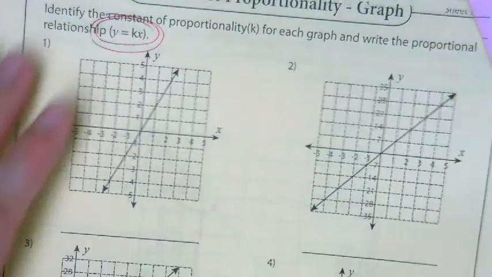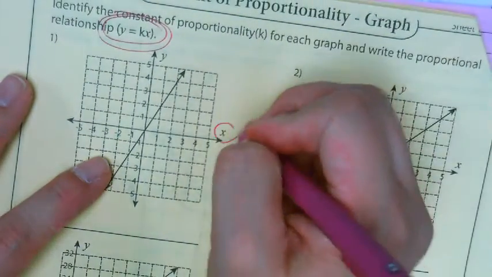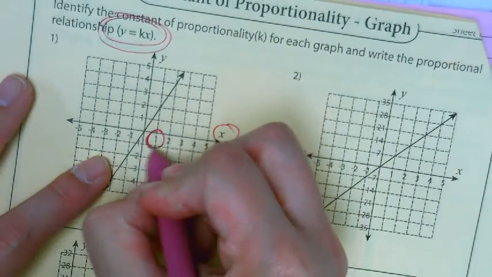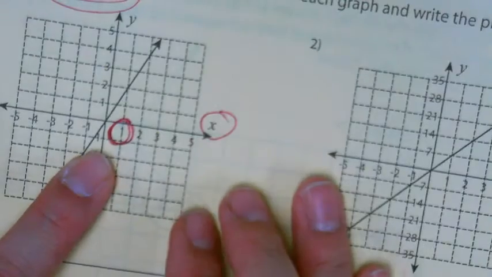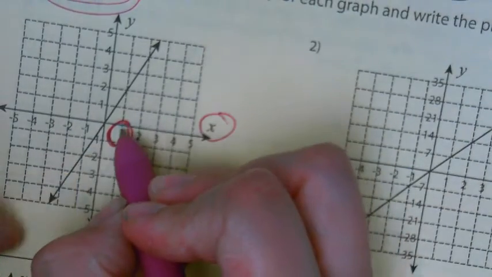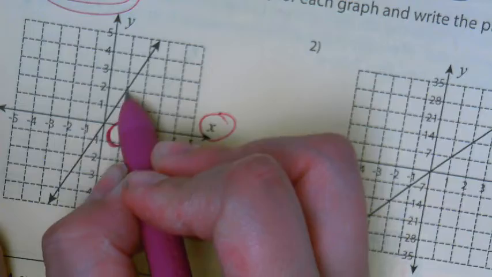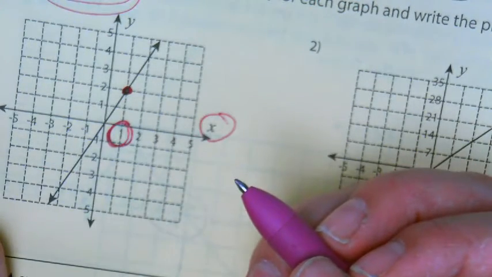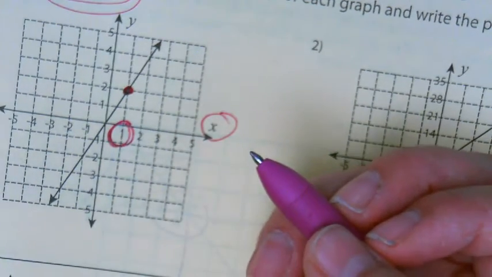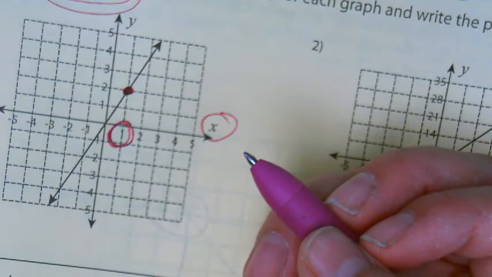I look for the 1 on the X. If it's there, your math is easy. Sometimes. Go up to the line. Yep, there it is. What's Y? 2. So what's my unit rate? Y equals 2. Yep, my unit rate is 2.